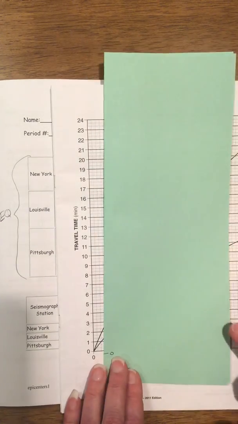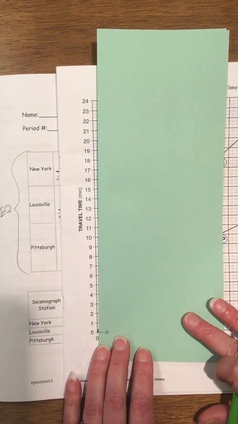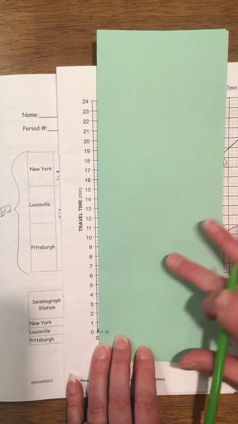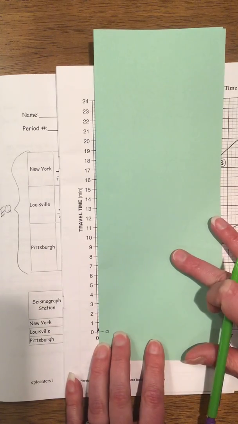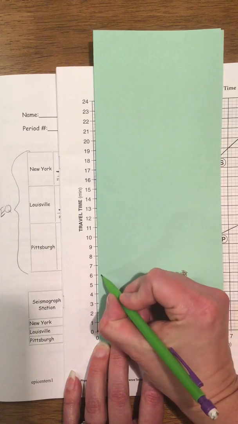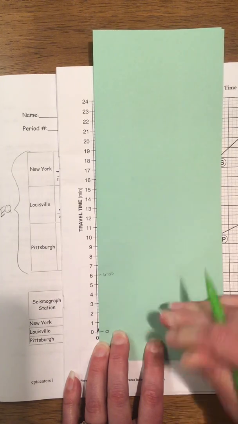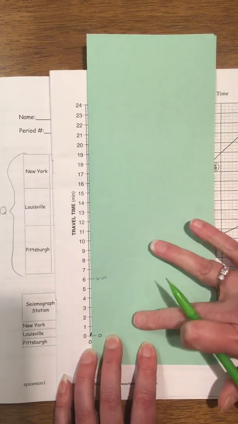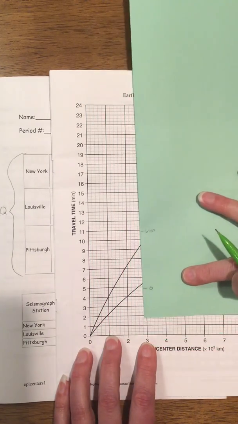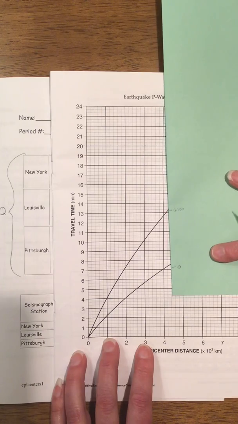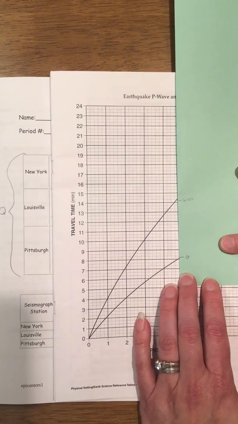So we take our green sheet, we put it on our P&S wavetable, put it to the right so you can see the little tick marks. And what are we going to mark off, everyone? We're going to mark off 6 minutes. Okay? And what are we going to do? We're going to slide it up.